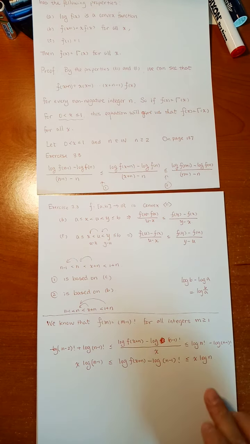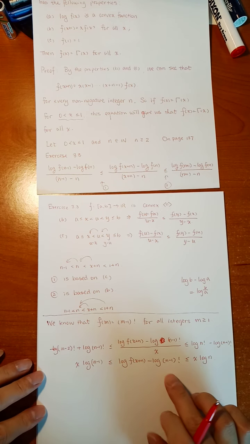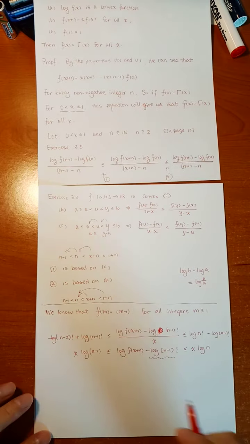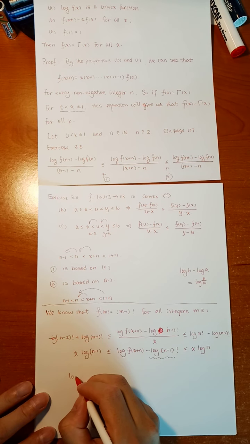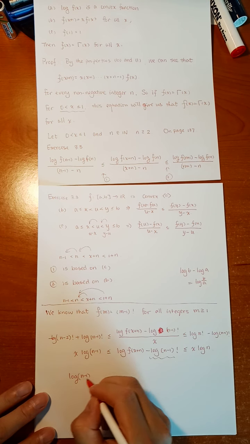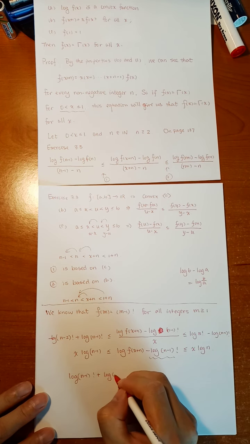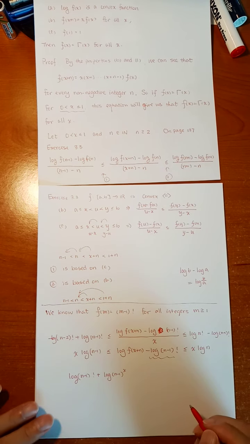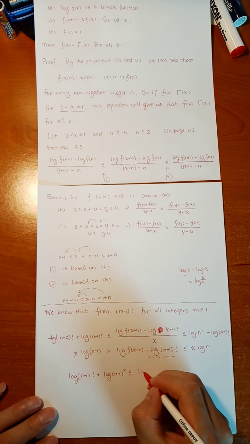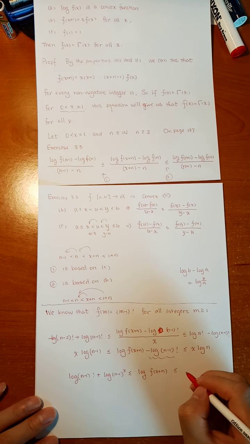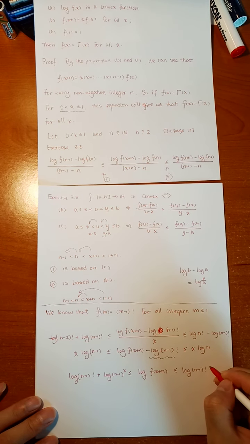Right? x log n. And then we move this term to both sides. So we will get log n minus 1 factorial plus x log n minus 1 less than or equal to log f of x plus n less than or equal to log n minus 1 factorial plus x log n.